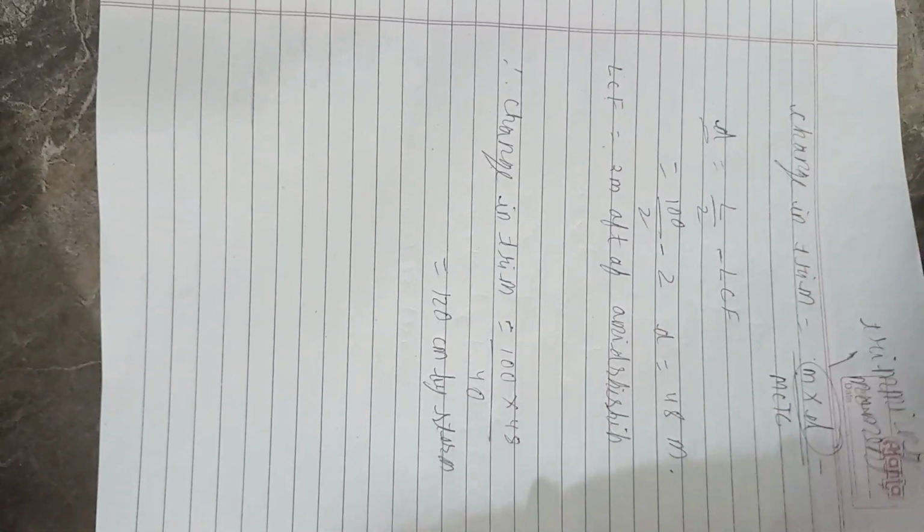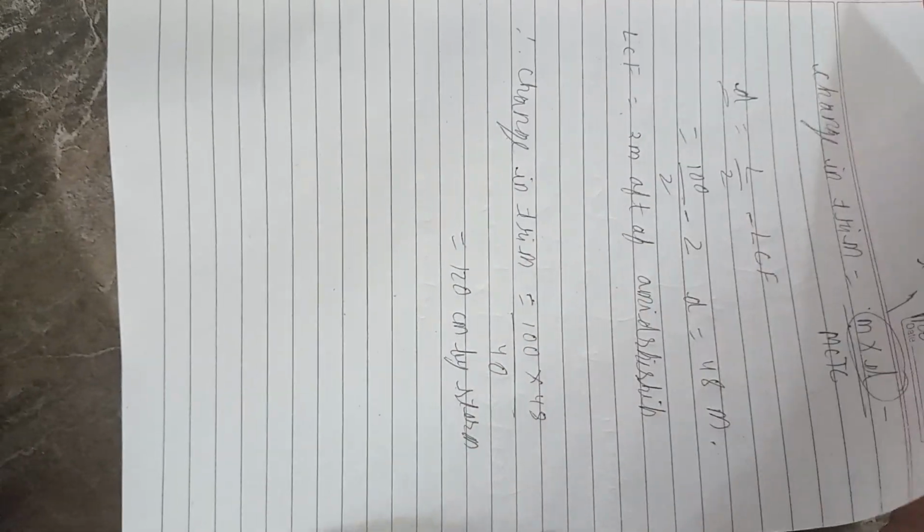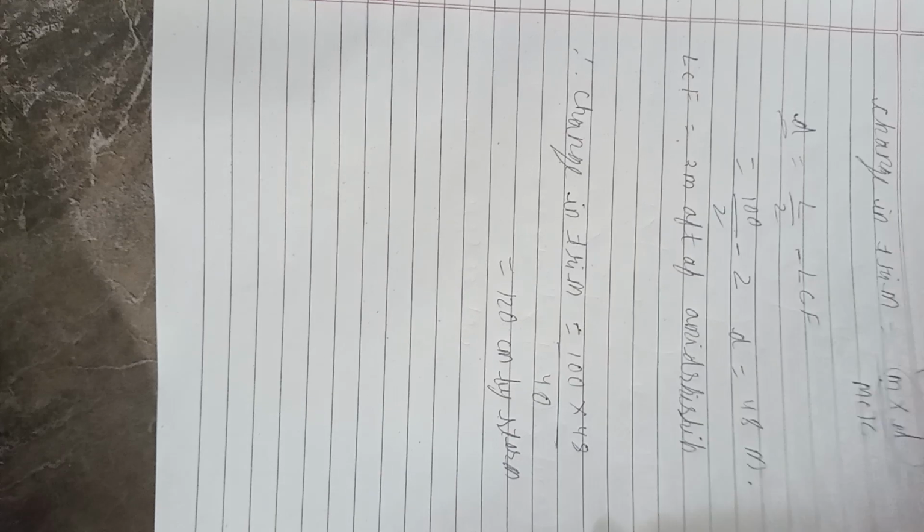Here d is the distance from aft. There can be another method also, so if we want to go for a second method, we calculate it.